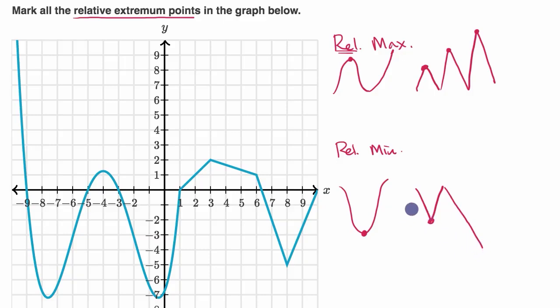Now, there's also an edge case for both relative maxima and relative minima, and that's where the graph is flat. So if you have parts of your function where it's just constant, these points would actually be both.